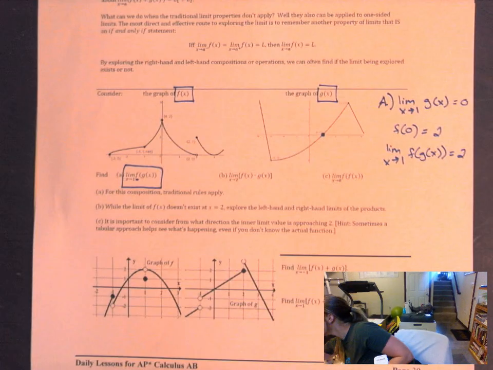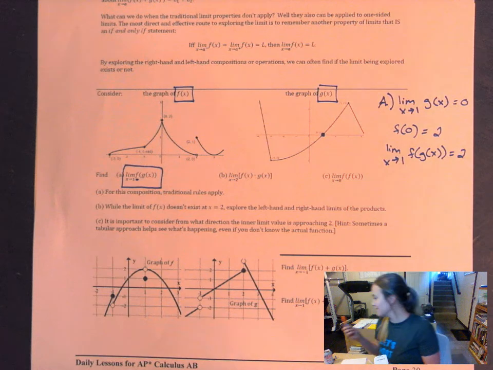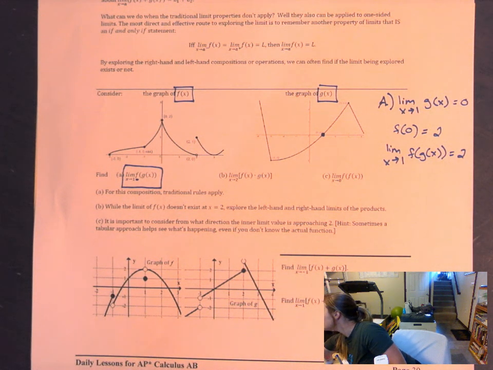So let me get another color. Orange, that's the next one. Well, that might be hard to see. Hold on.